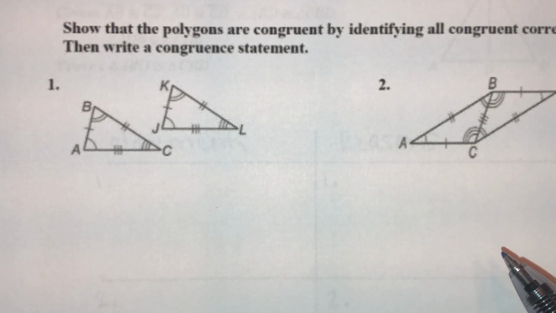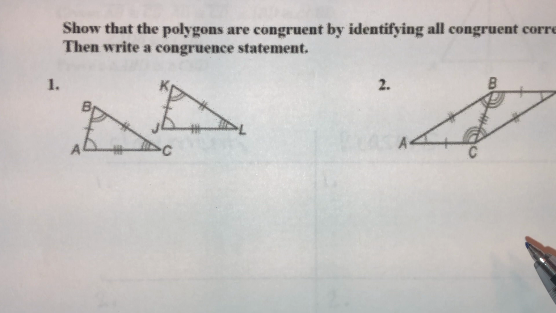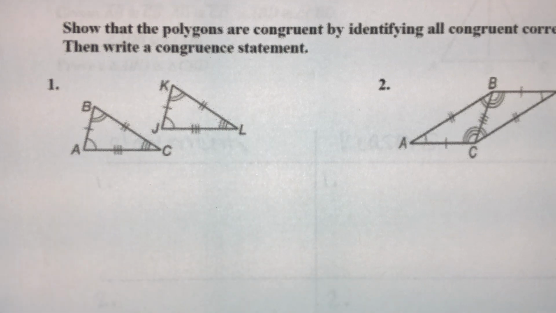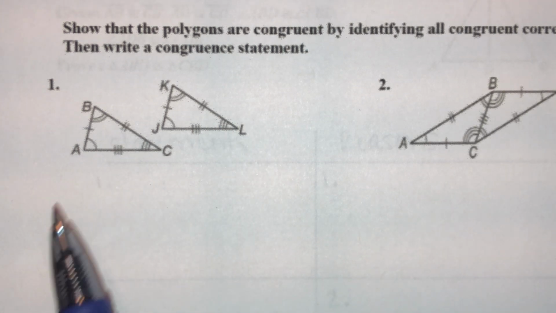Okay, so triangles each have 3 sides and they each have 3 angles. So when we're talking about things being congruent between two triangles, we have to compare all 3 of the angles and all 3 of the sides. So that's 6 things total that we're saying are congruent. All right, so for here, first thing I'm going to do is start with the angles. You could start with the sides too, it doesn't matter.